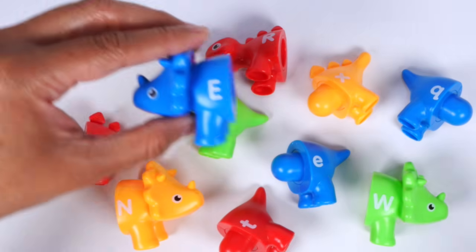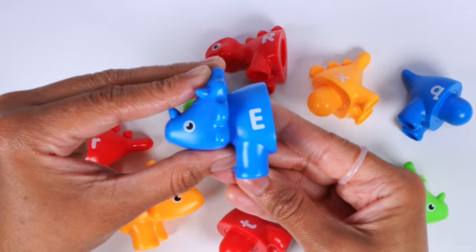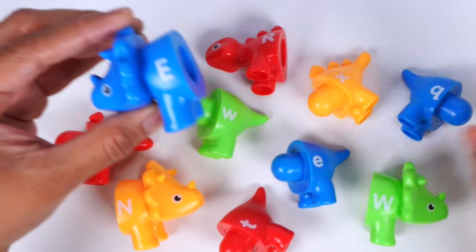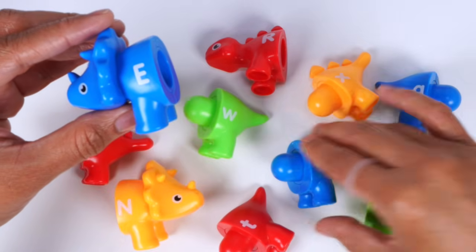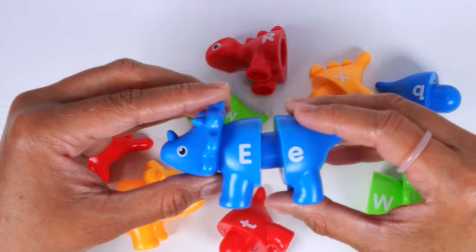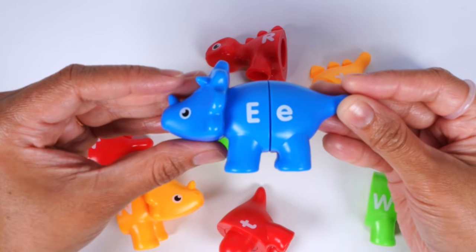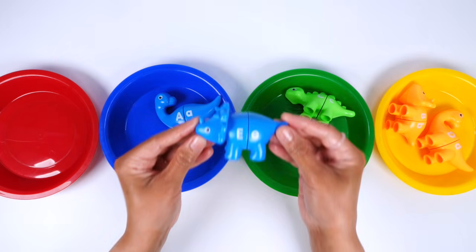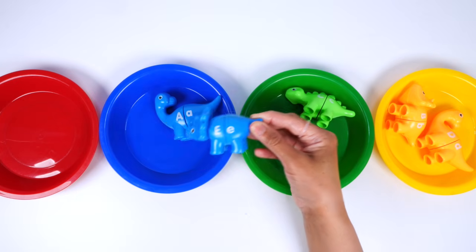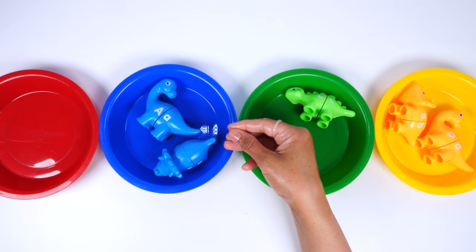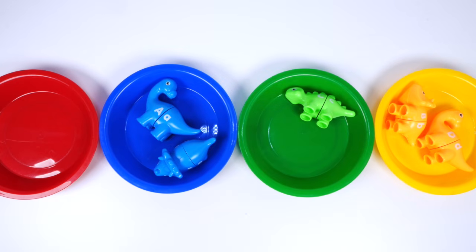What comes after D? E. Where is little e? There it is. Big E, little e. Blue triceratops, blue bowl. Now we have two blue dinosaurs.